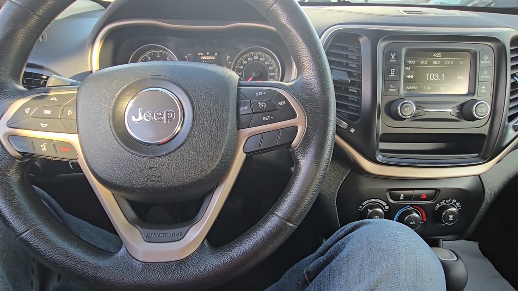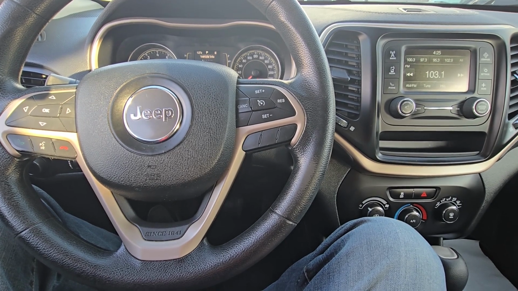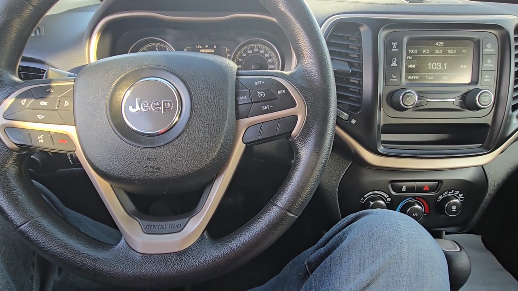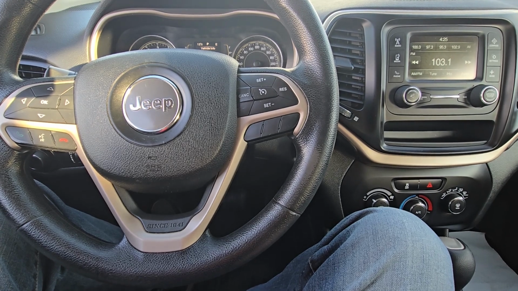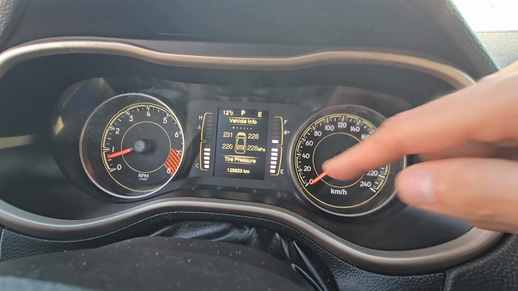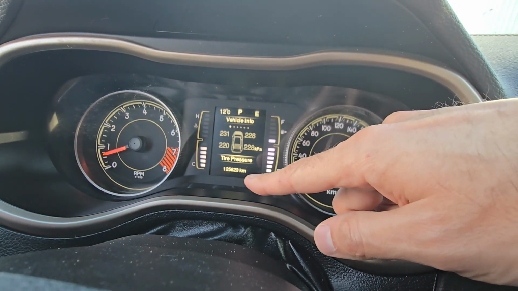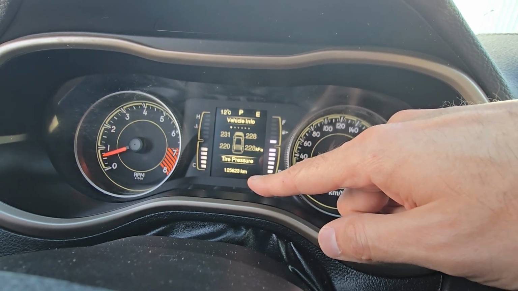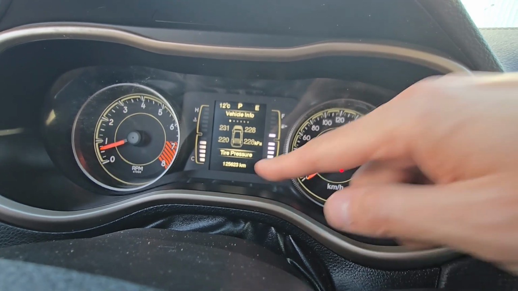In today's video I have a 2016 Jeep Cherokee and I will show you how to change the distance and speed units from kilometers to miles or vice versa. So all the settings here will change. I'm in Canada, this is in kilometers, and now I will change everything to miles.